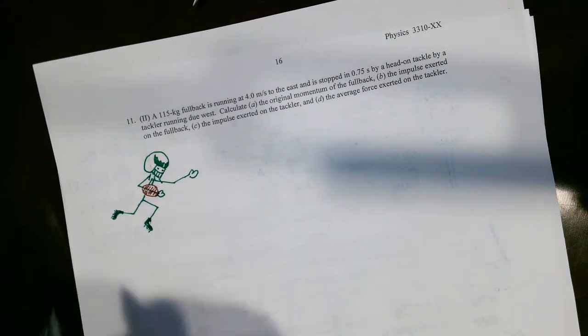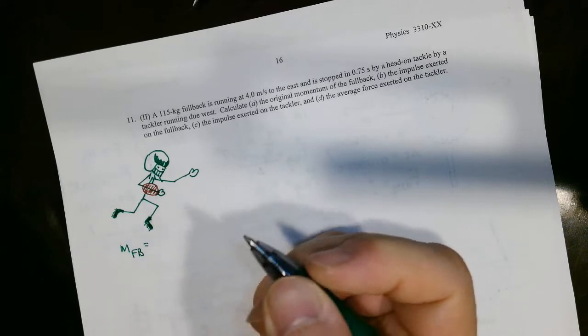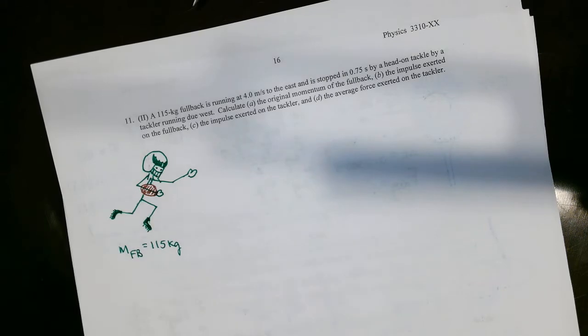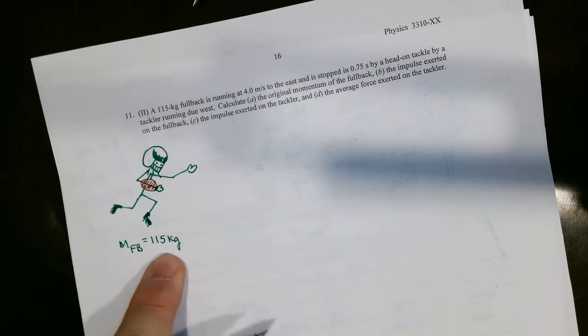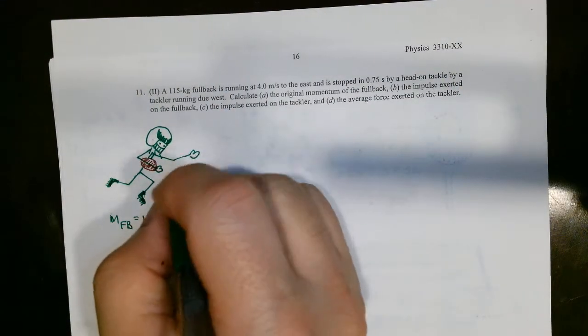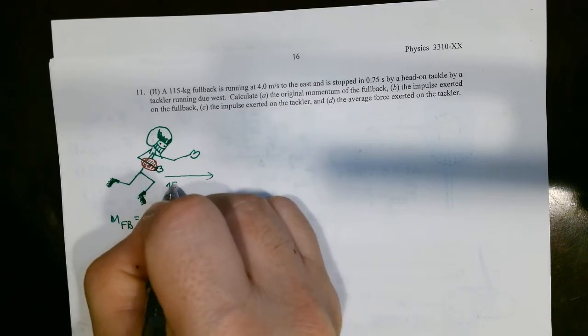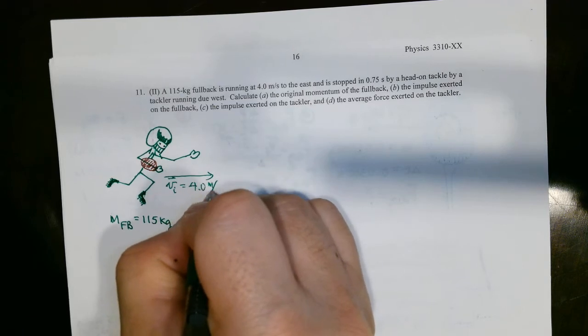east. So the mass of the fullback happens to be 115 kilograms, right? That's like a Derek Blunt size, right? And the initial velocity for this fullback happens to be 4.0 meters per second.